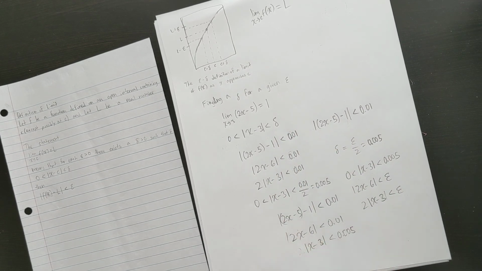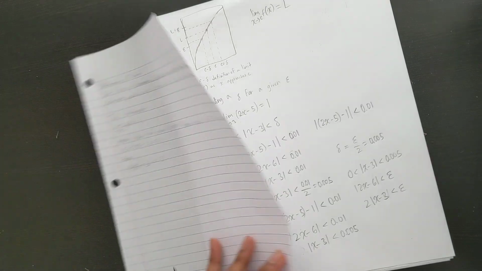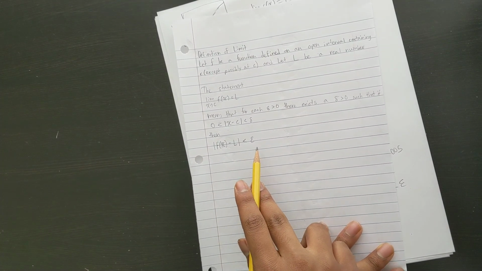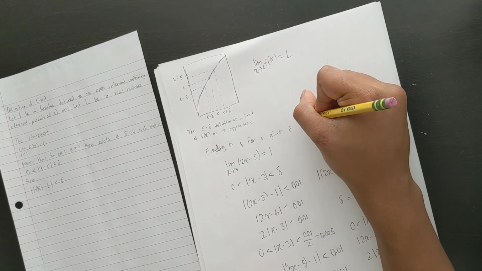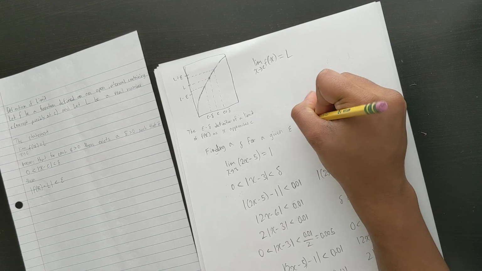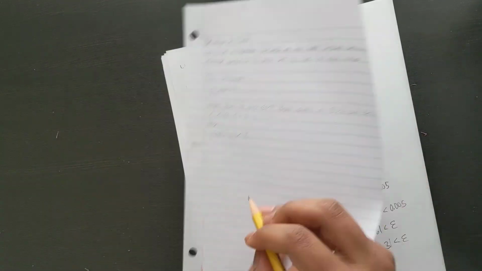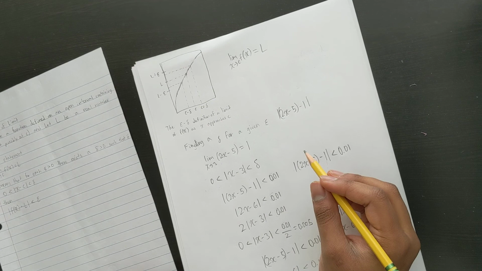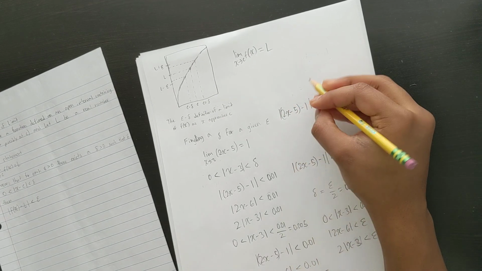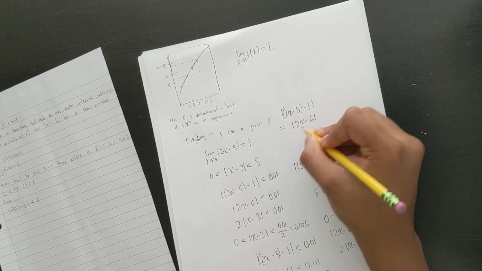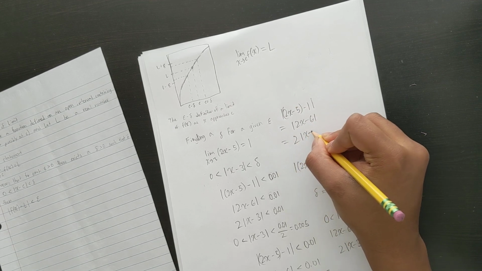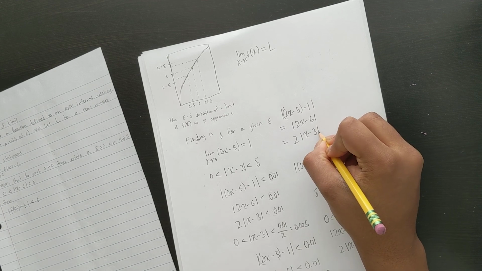And another way, like a final way to prove this, is with the f of x minus L. F of x minus L has to be less than epsilon. So a nice way to do this would be, if you have 2x minus 5 minus 1, so f of x minus L is less than epsilon, we have 2x minus 6. So this will be 2x minus 6, which will also equal 2 times x minus 3, right?